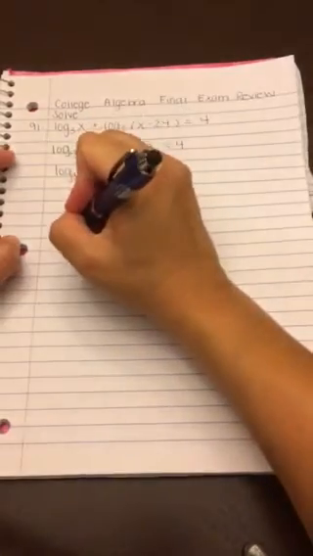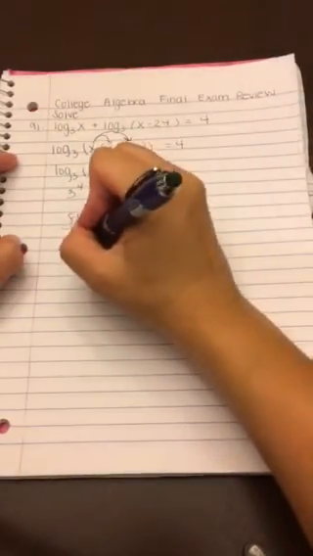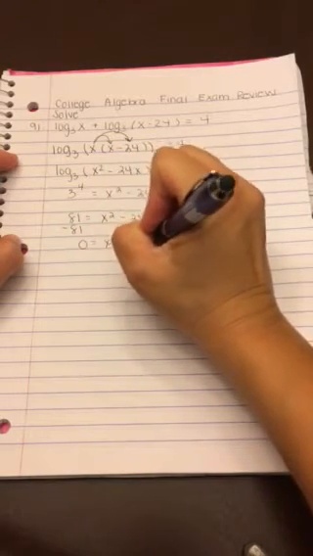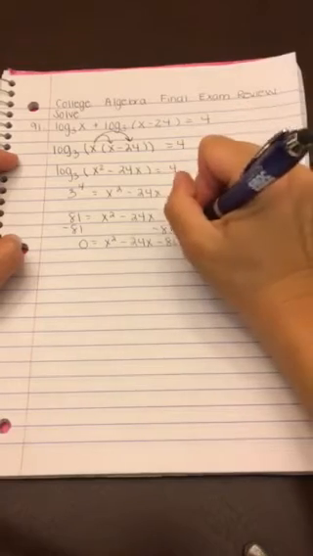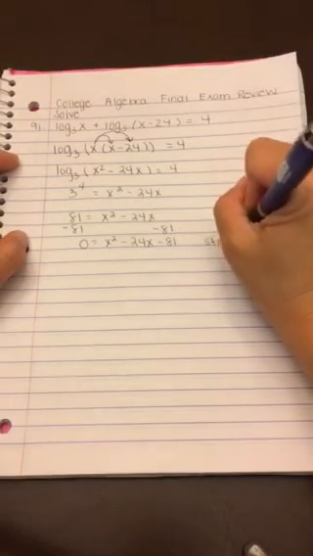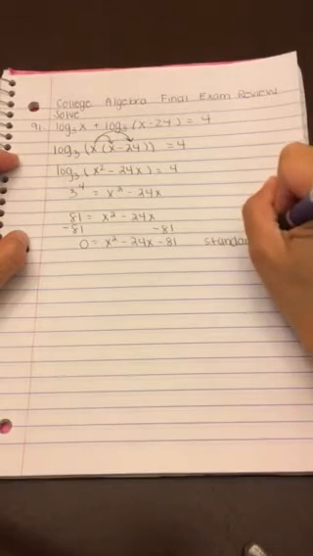So I see that it's x squared, so it's a quadratic. So in order to solve it, I have to get it into standard form. So I'm going to subtract 81 from both sides. So 0 equals x squared minus 24x minus 81. So I put it in standard form, which is just set equal to 0.